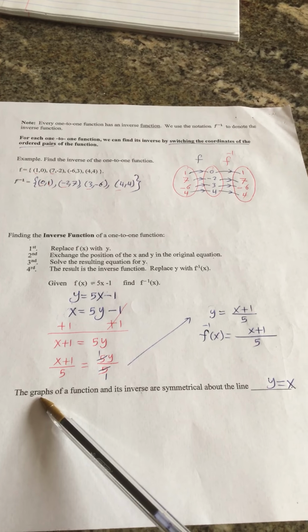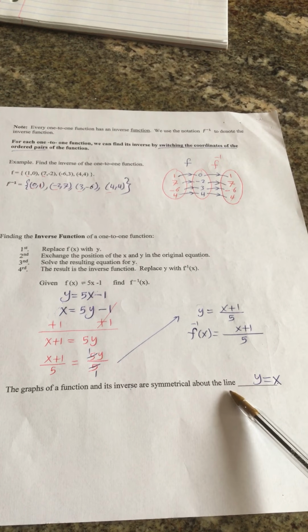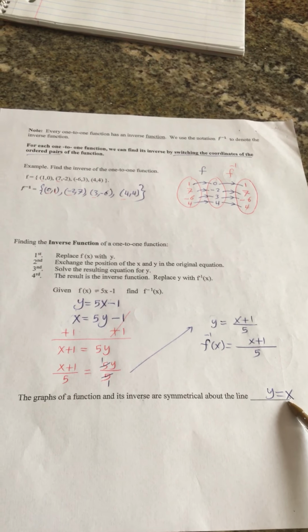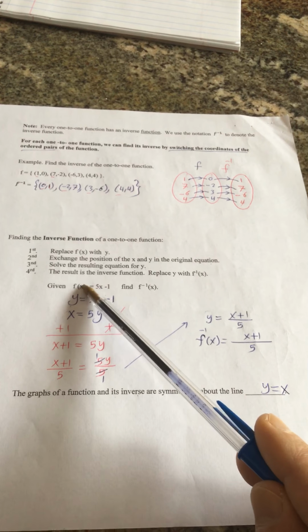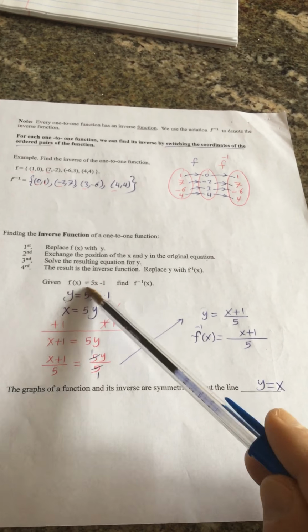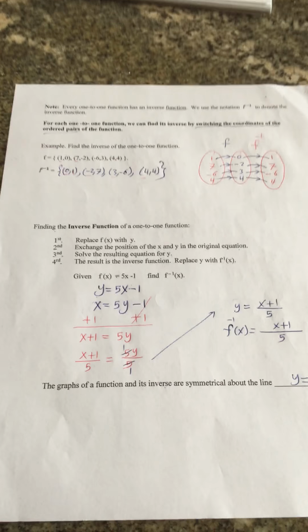The graphs of a function and its inverse are symmetric about the line y equals x. I will give you an example. We will graph the function f and the function f inverse, and we will see that these two functions are symmetric about the line y equals x.